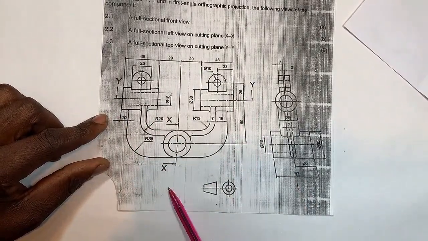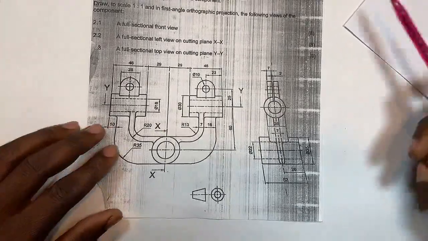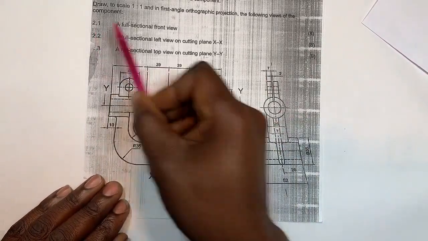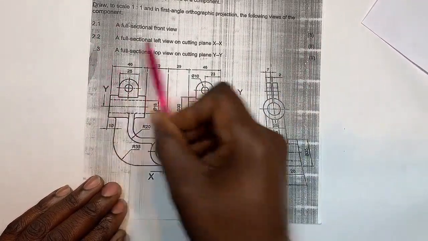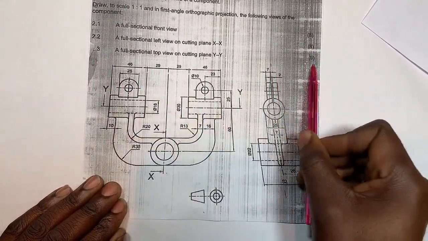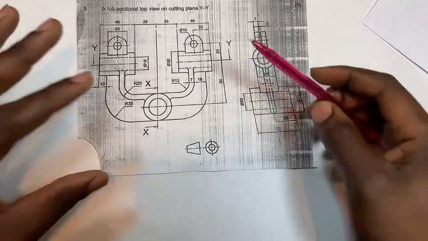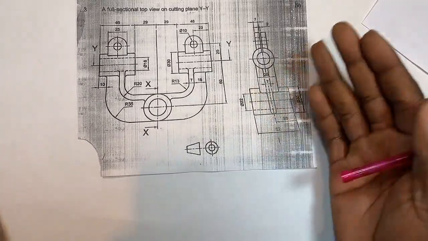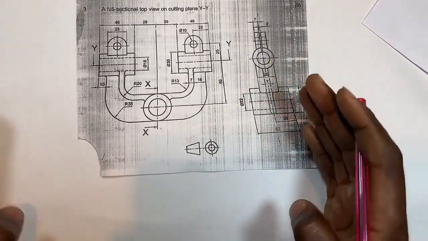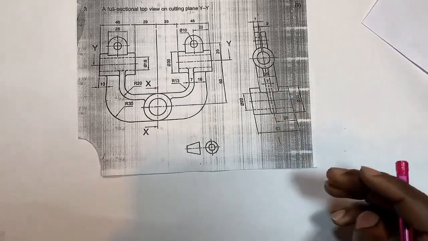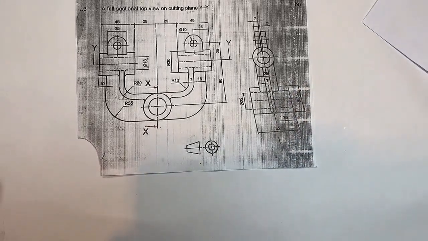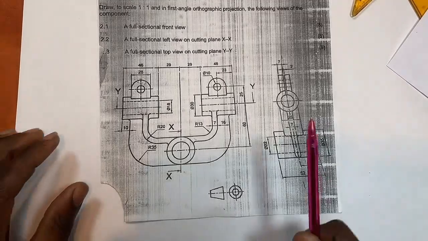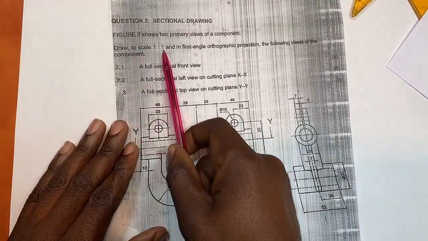So let's see how we are going to get this. When you double check, 2.1 is 8 marks, 2.2 is 8 marks, 2.3 is 9 marks. Because it's a little bit complicated to draw the missing view, you understand. But let's start, and we are going to draw these views simultaneously so that we make our work simple, straightforward and accurate. So let's draw together, using a scale 1:1.